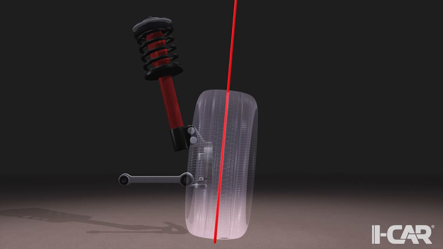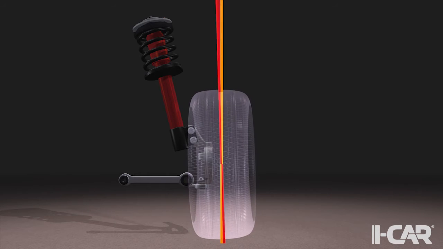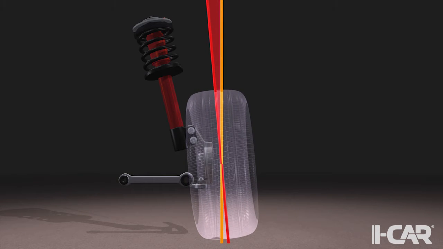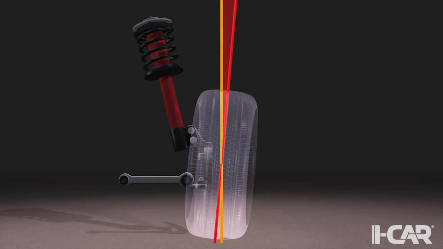Camber is the inward or outward tilt of the top of the tire when viewed from the front and compared to true vertical. Negative camber is when the top of the tire is leaning in, and positive camber is when the top of the tire is leaning out.